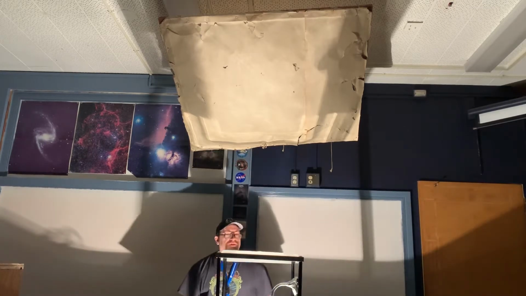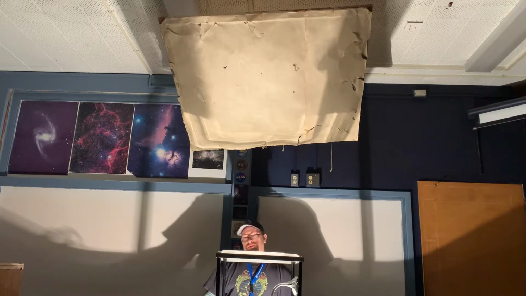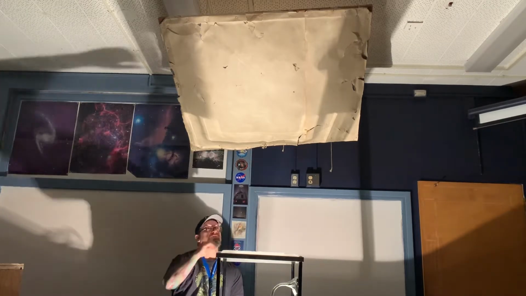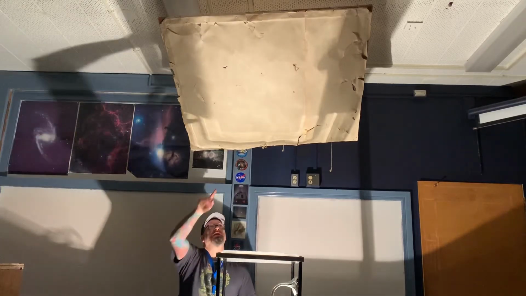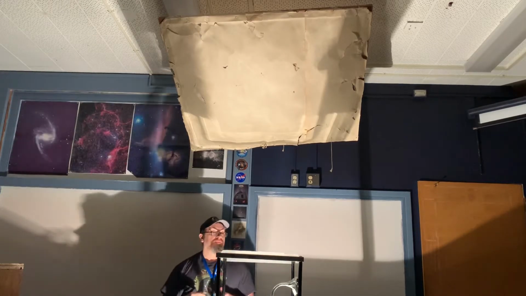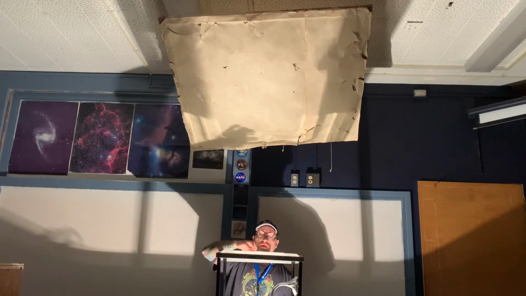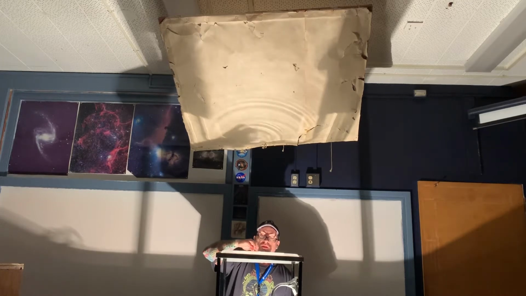Okay, this is the first of two demonstrations involving what is called the ripple tank. The ripple tank is this tank of water, and down in my sink below here I have a light bulb, which is then casting the reflection up onto the screen. Okay, now I'm going to go ahead and tap the water like so.